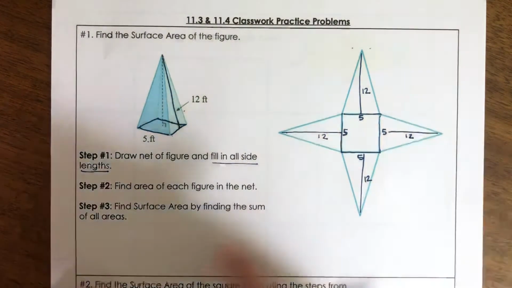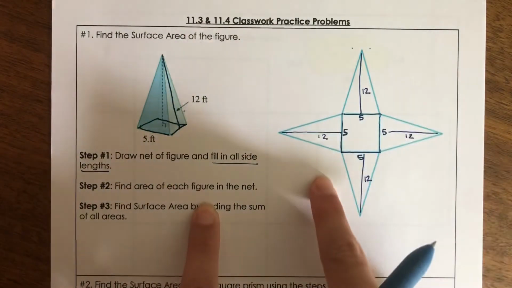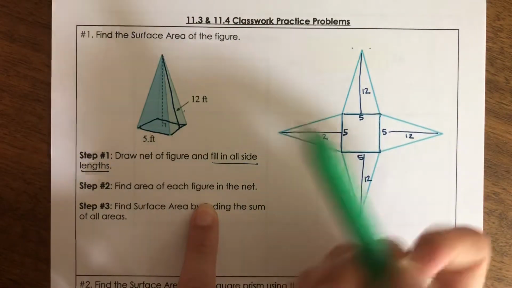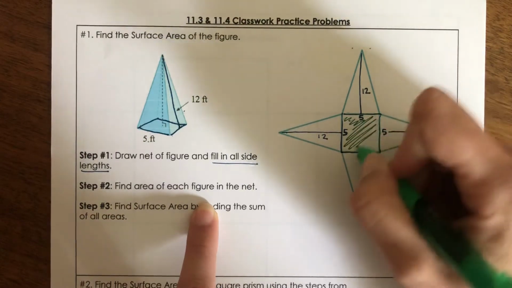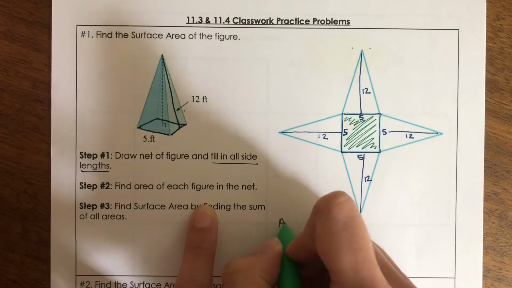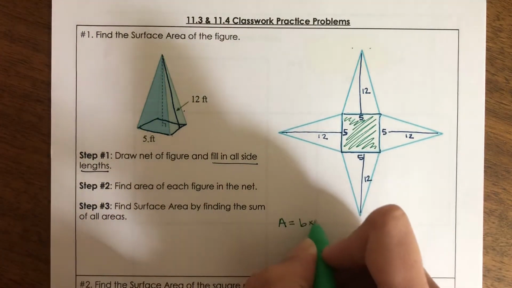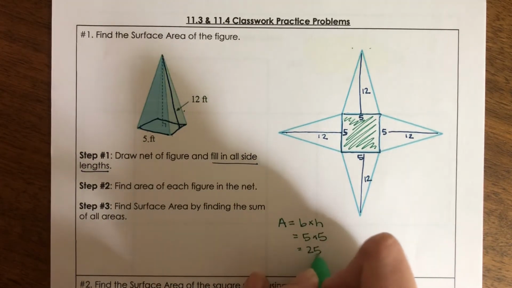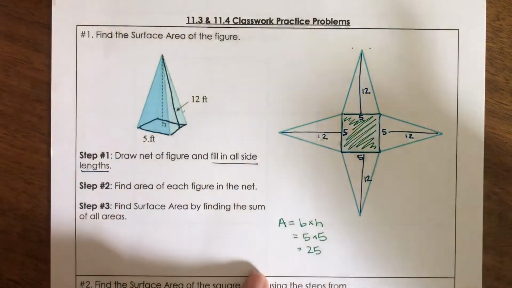Now we want to find the area of each figure in the net. So now we're just working with this, and I like to color code it to make things easier. Let's start with green, or whatever color you have. Shade in your square that color. Now let's find the area of my square. The area of a square is base times height. So we get 5 times 5, which is 25. Perfect. So the green shaded in area is 25.